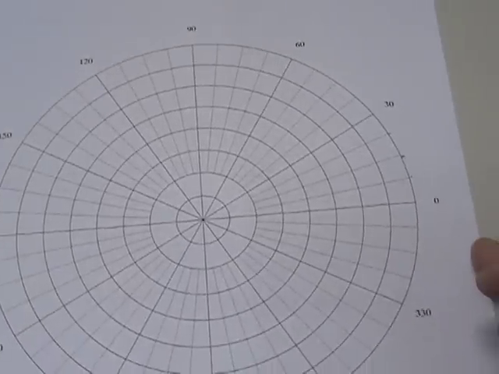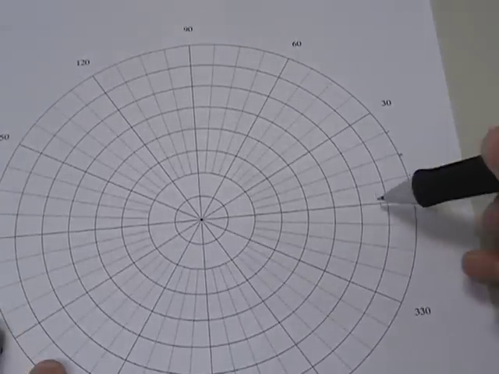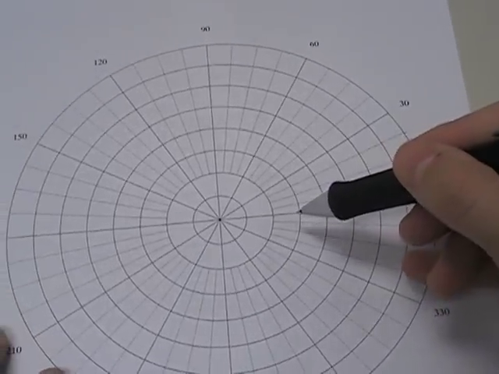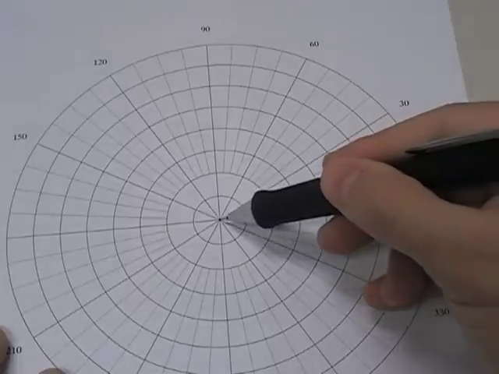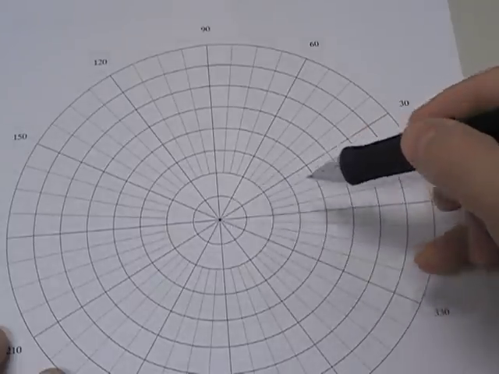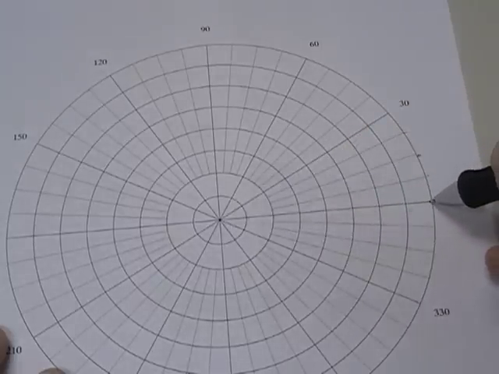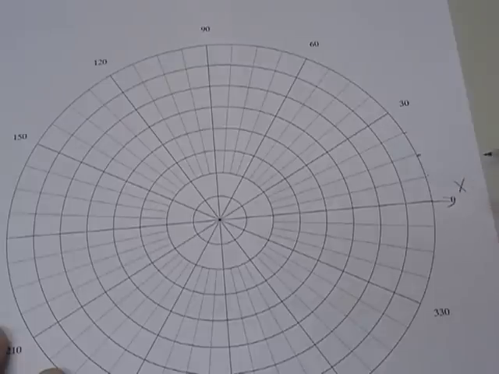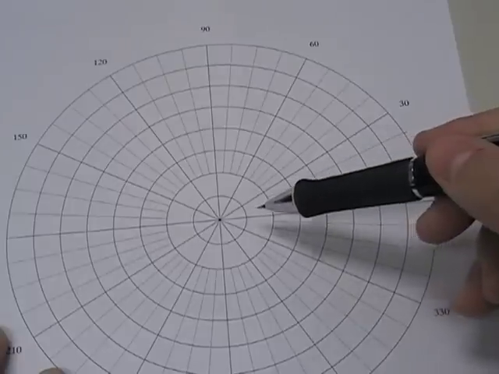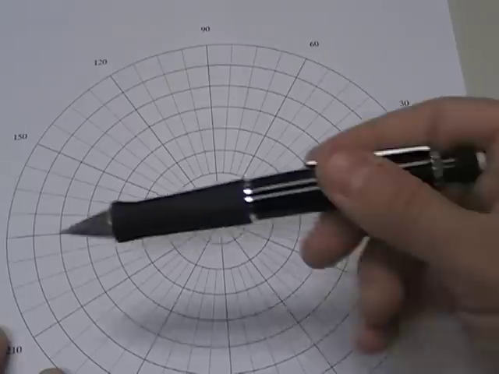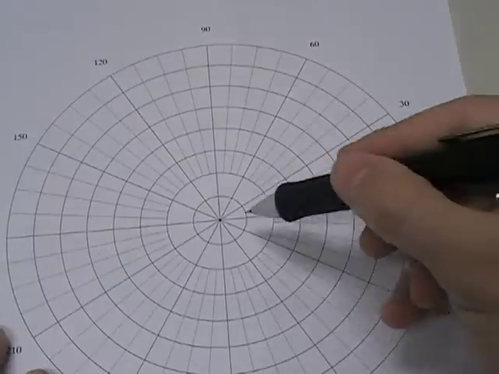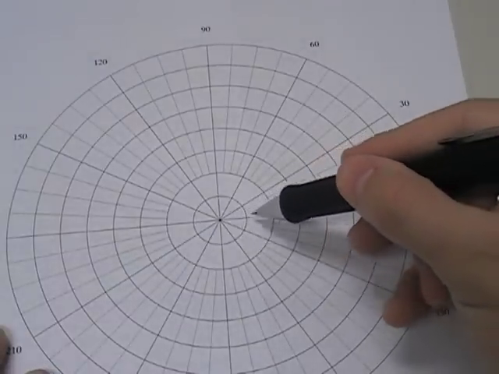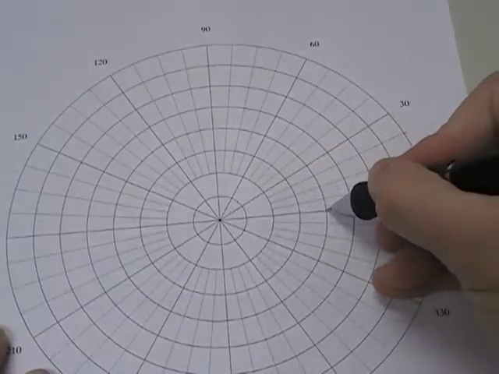Basically we start at 0 degrees. And at 0 degrees, r is 4. So you're always going to start on your positive x-axis, and that's going to be a positive r. A negative r would be in the opposite direction. So I'm going to go out to 1, 2, 3, 4, and I'm going to make a point.